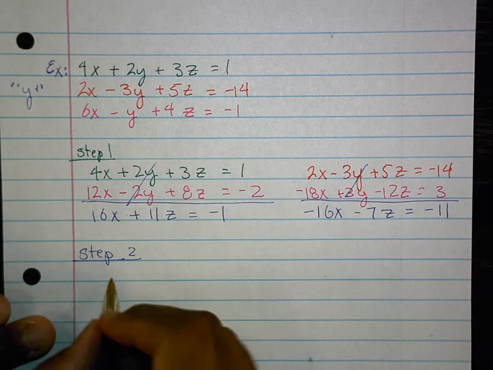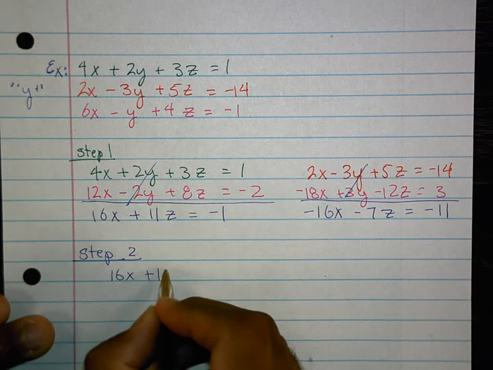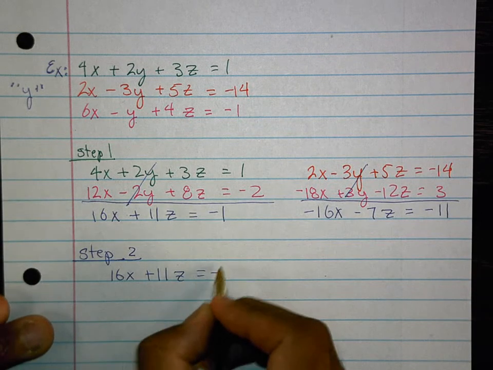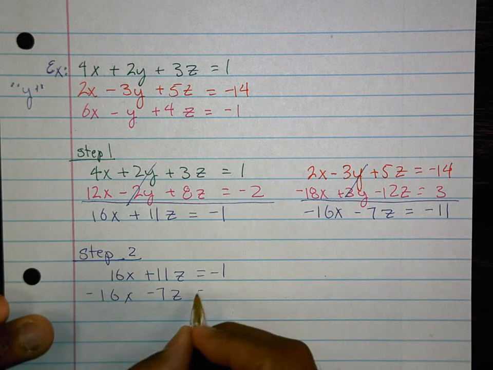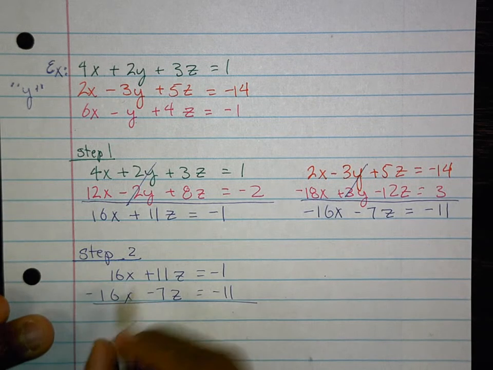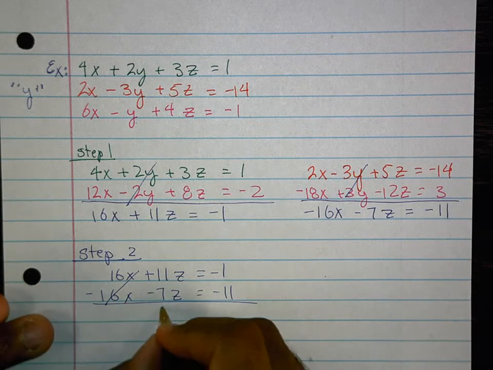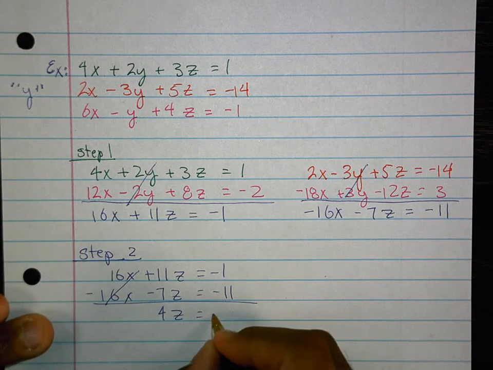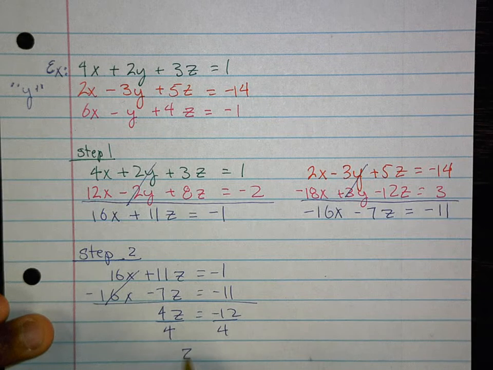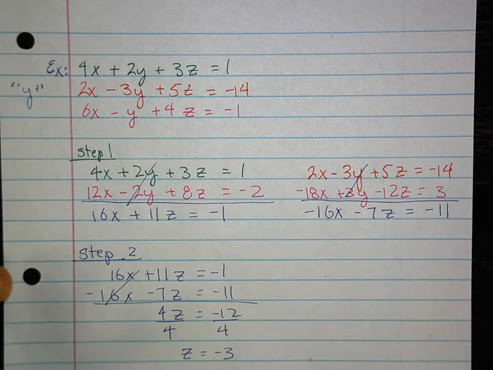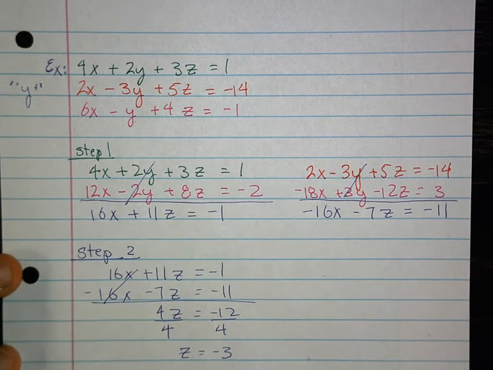So I'm going to rewrite this equation right here. 16x plus 11z equals negative 1. Bring this one down here. Negative 11. This works out nice. Those automatically cross out. I get 4z equals negative 12 divided by 4. And z equals negative 3. Okay. So I now have one variable solved for.